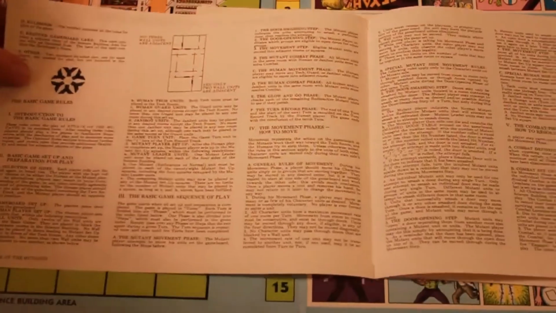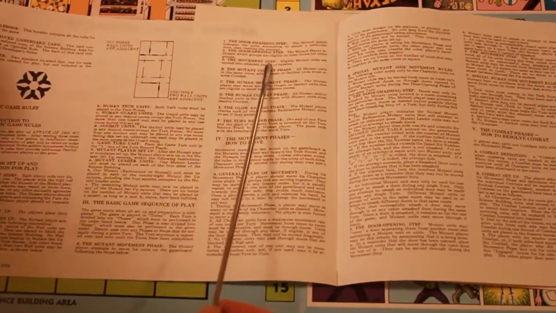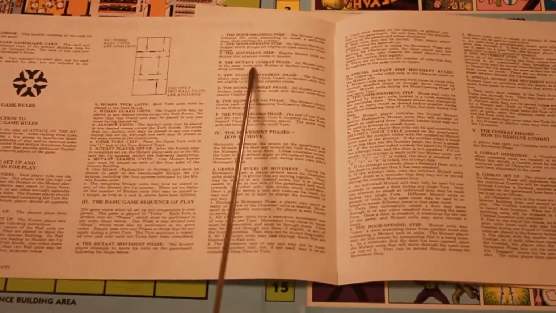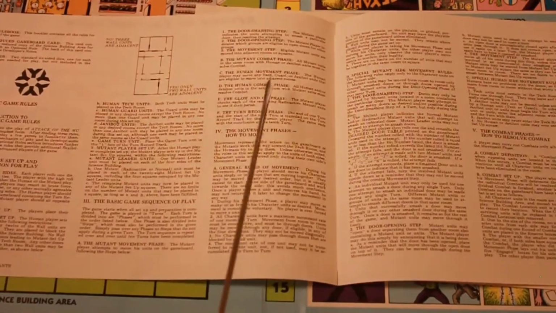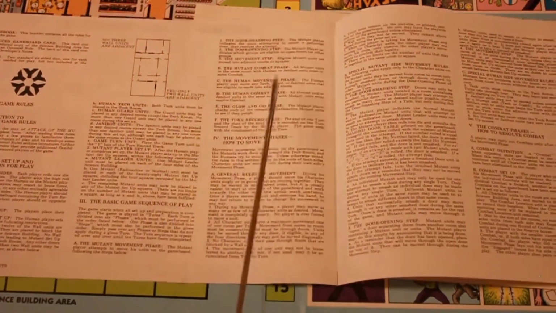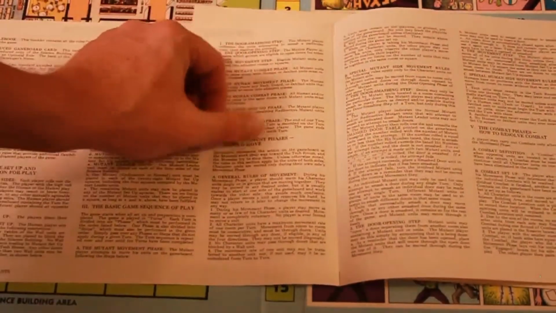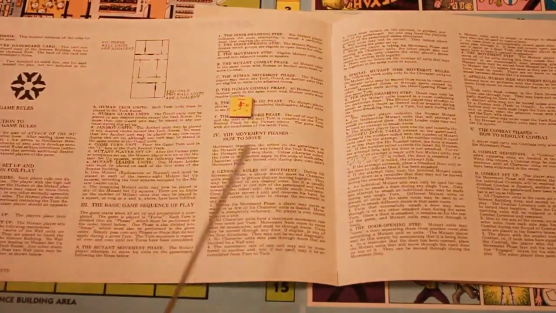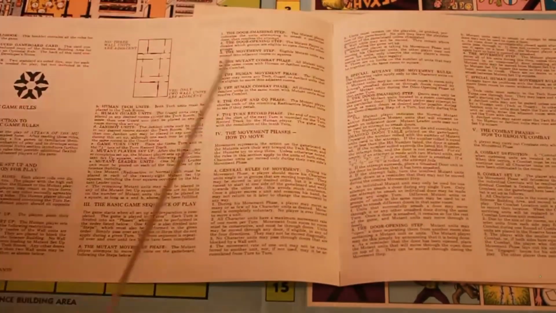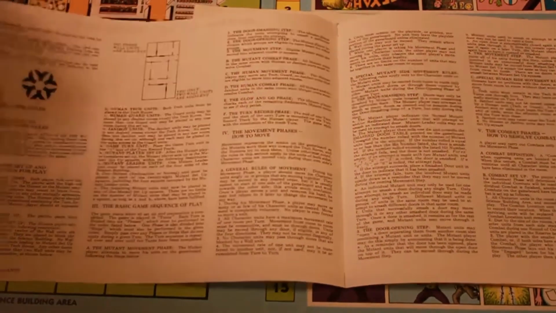The sequence of play is the mutants smash the doors that they want to try to smash. They can open doors instead of smashing them. The mutants move, and then there's the mutant combat phase where the mutants attack the humans. And then the humans move, the humans attack the mutants, and then there's the glow and go. Each radioactive mutant has a chance of, they say glow and go, but because it's radioactive, it can explode or dissipate on a dice roll. So you do that for each of the radioactive ones. And then you update the turn. So that's pretty much how it goes.